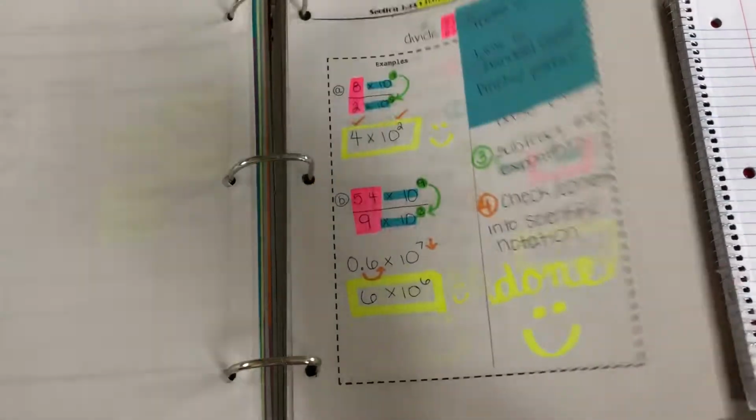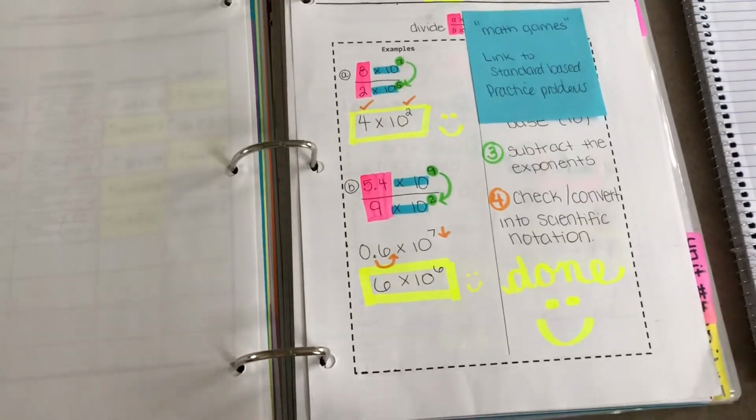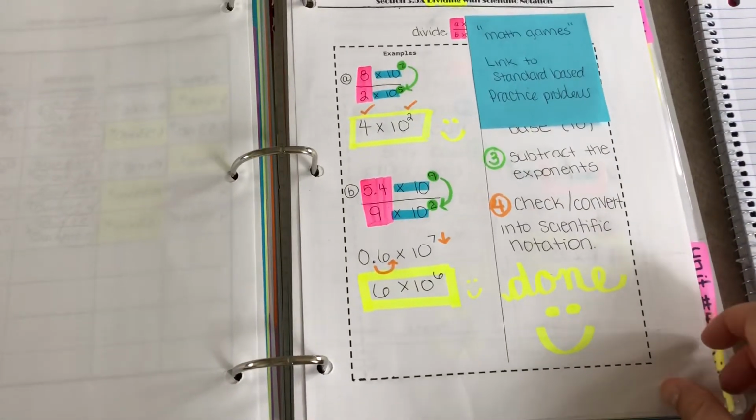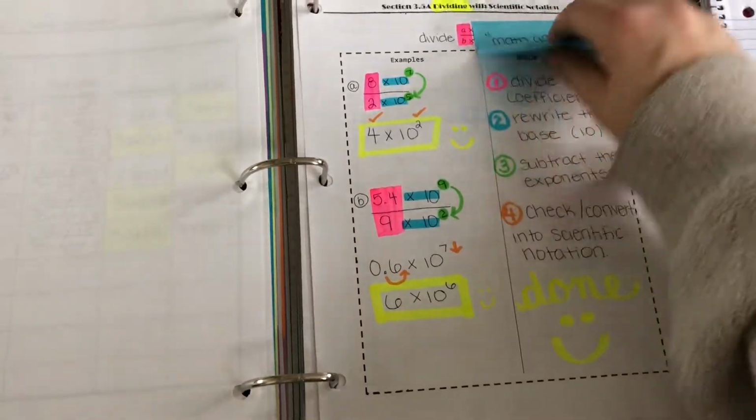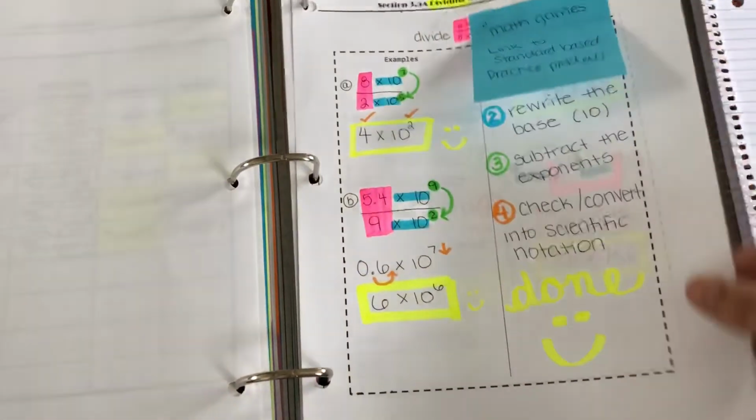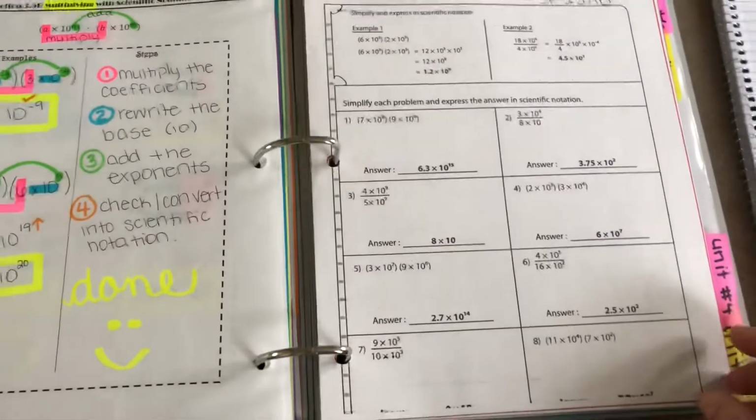Where's my adding and subtracting one? You might want that. So we are going to have to add and subtract and then multiply or divide numbers in scientific notation today.